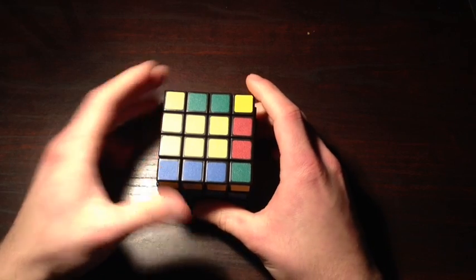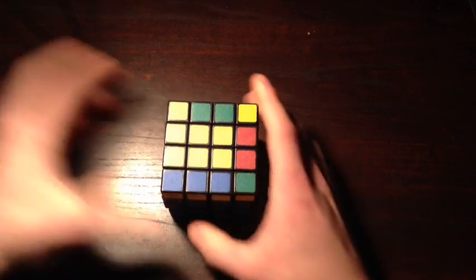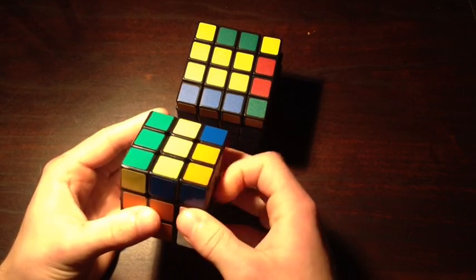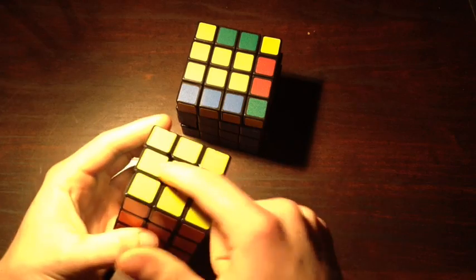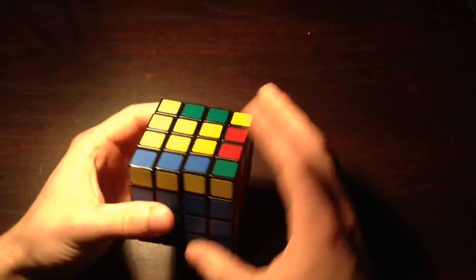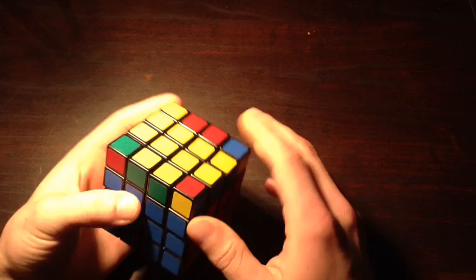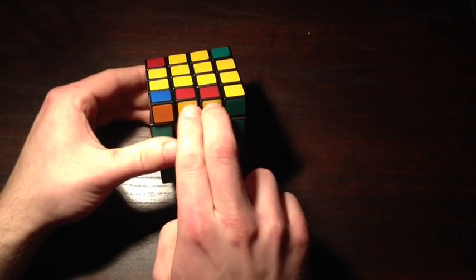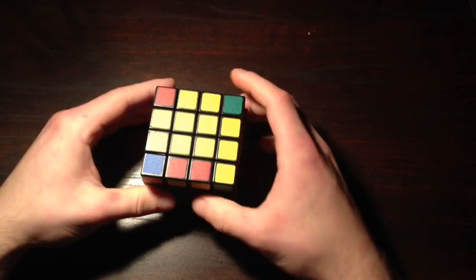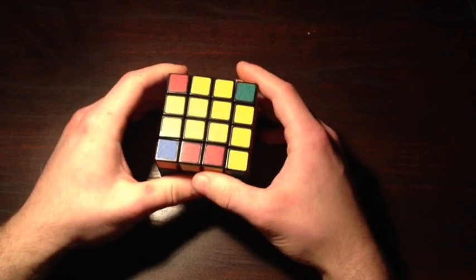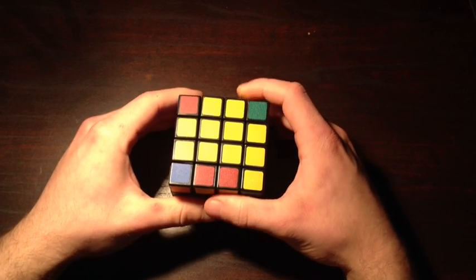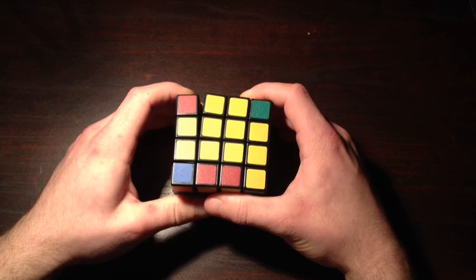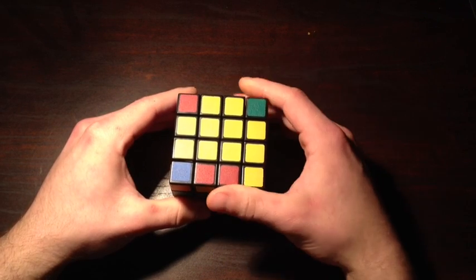Now, if you run across this situation, like you would on a 3x3 line, you just go F, R, U, R prime, U prime, F prime, as if you're trying to solve the cross. So you go F, R, U, R prime, U prime, F prime. And then we come across this. Now what we need to do is take these two pieces and flip them. And this is what they call, again, a parity error. And this is an extremely long algorithm, but it is required for you to know if you are wanting to ever pursue solving bigger cubes.